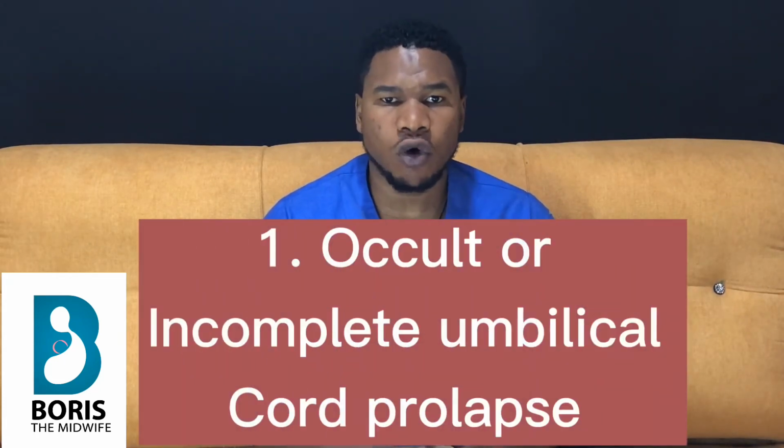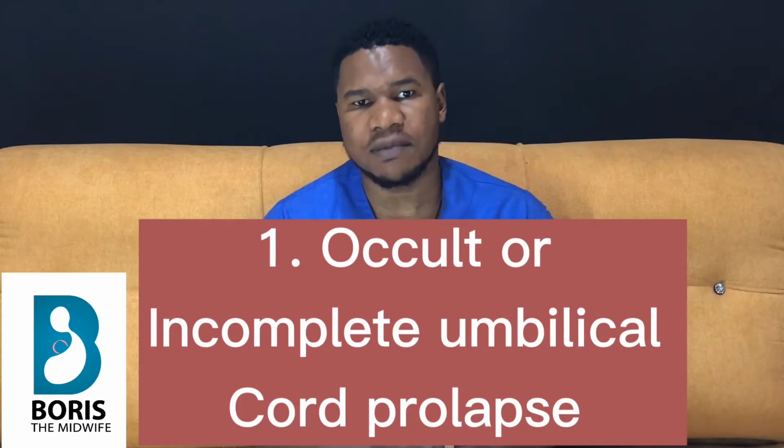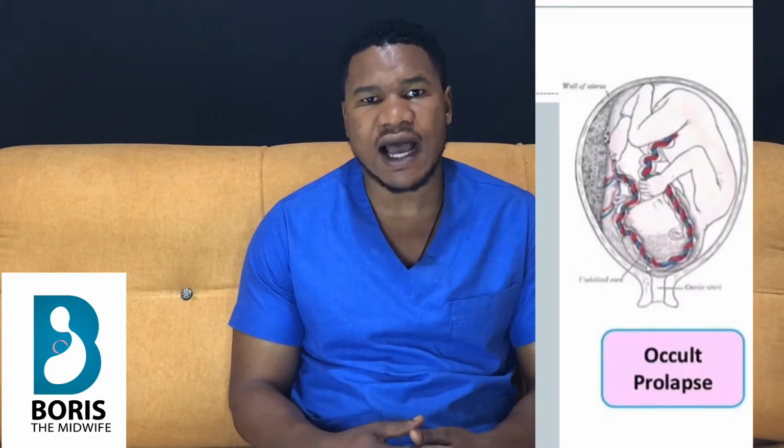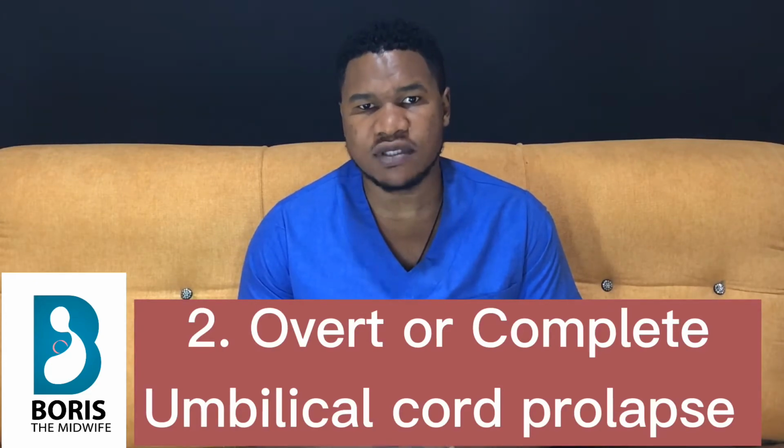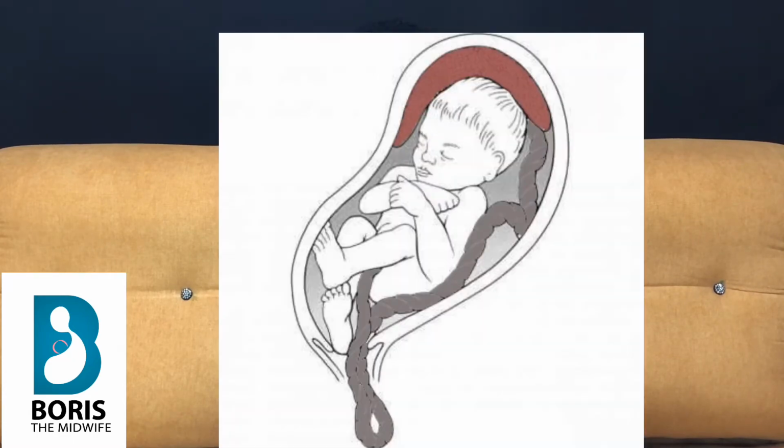So I'll be talking to you all about the two types of umbilical cord prolapse. The first type is the occult or the incomplete umbilical cord prolapse. In this case, the umbilical cord descends through the cervix alongside the presenting part of the baby, and the umbilical cord does not go below the presenting part in the pelvis. Moving on to the second type, which is the overt or the complete umbilical cord prolapse. In such a case, the umbilical cord is lower than the presenting part in the pelvis.